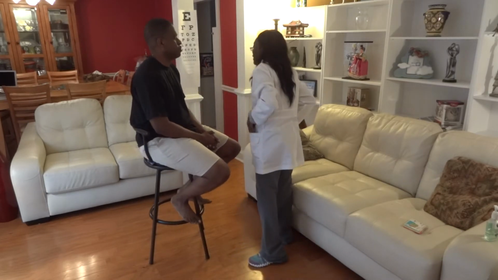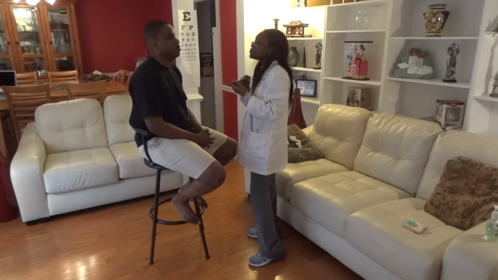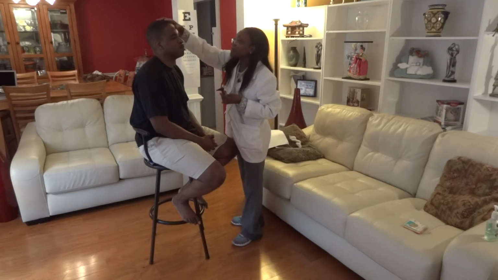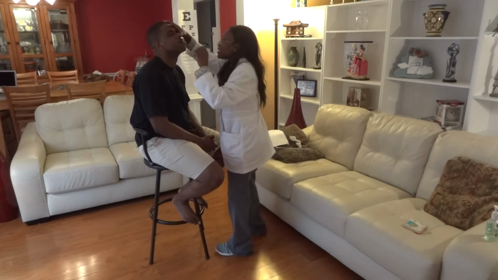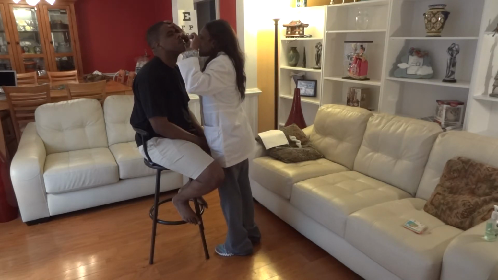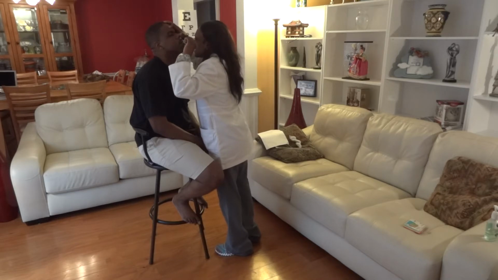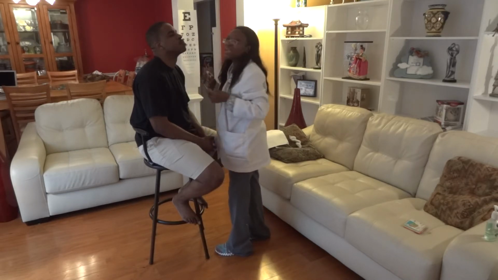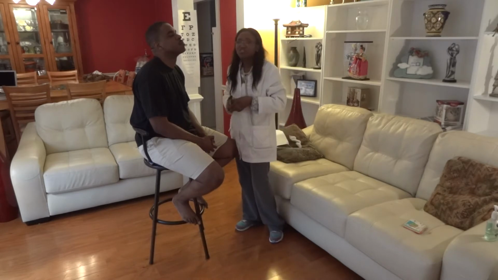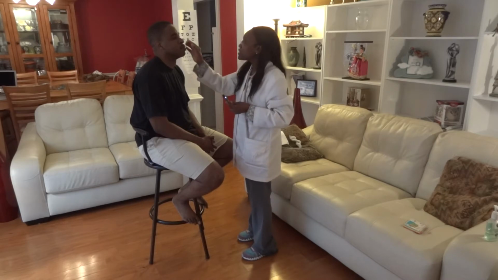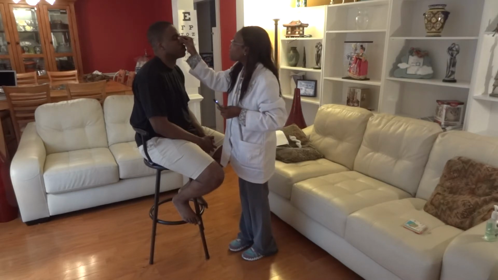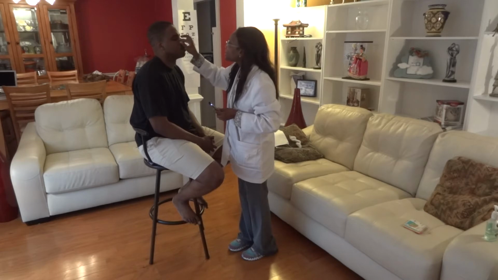So I'm going to go ahead and assess the nose. We're going to have the patient tilt his head slightly back so that you are able to visualize what's going on inside the nares. What you're looking for is any exudate, inflammation, or discharge. In this case, both nares appear free of discharge and free of inflammation, so that's a normal finding. Now we are going to palpate the nose for tenderness.